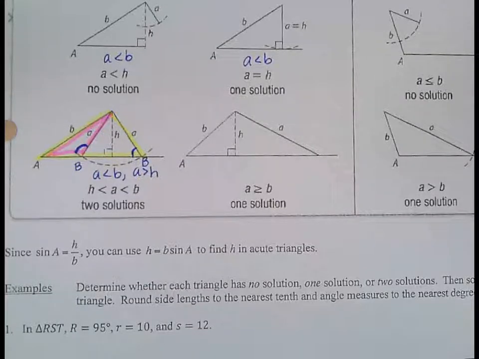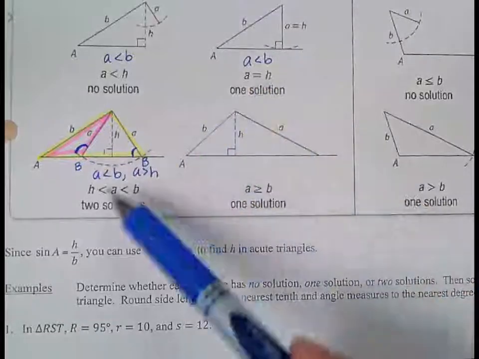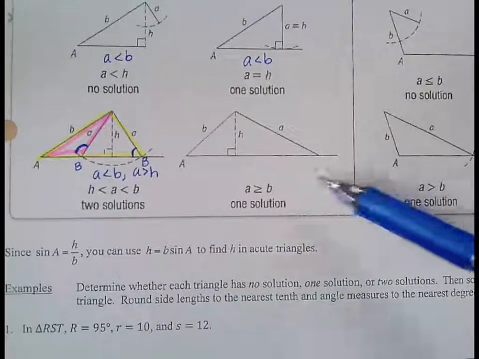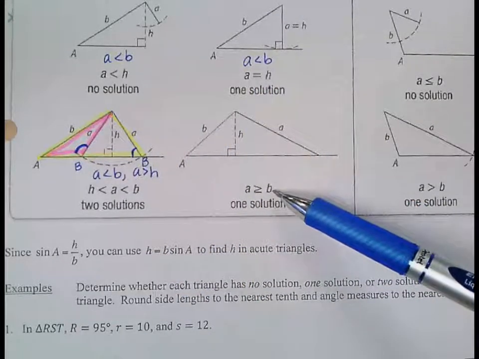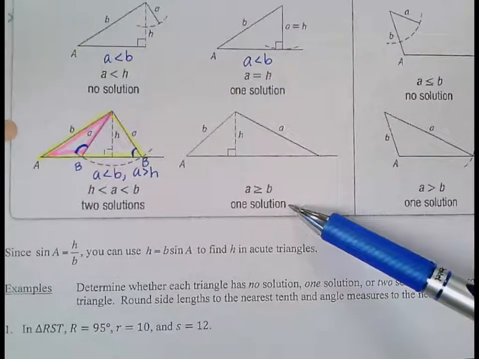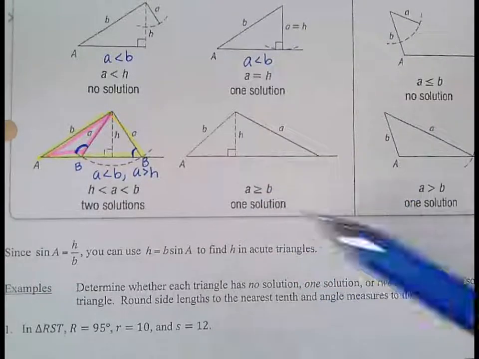And then if a is not smaller than b, so if a is either equal to b or larger than b, there's only one possible triangle. And then you would just solve that like we had yesterday.